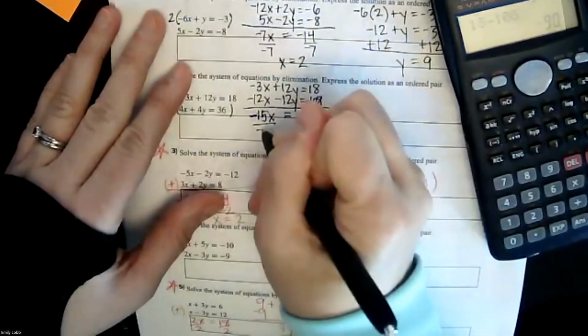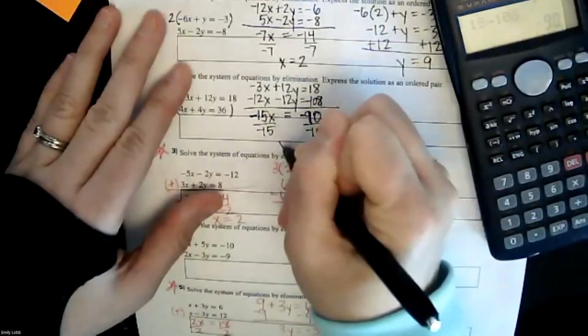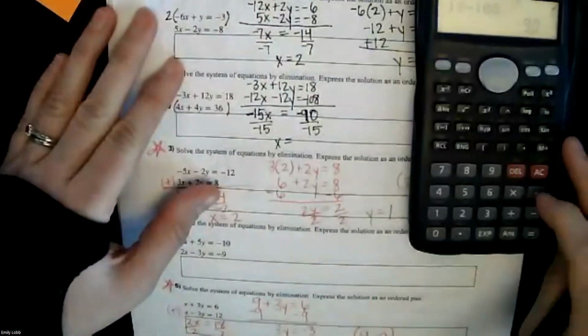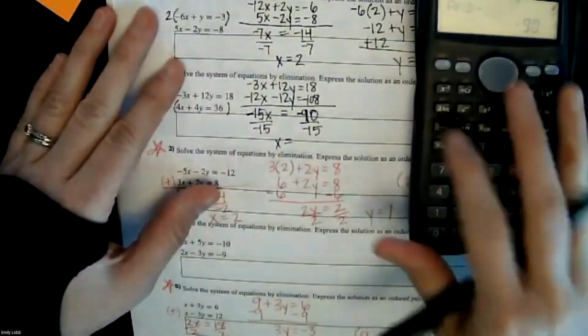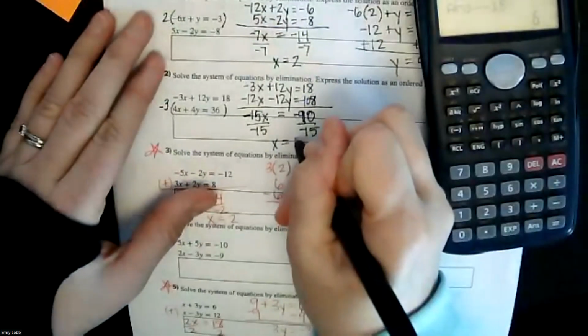So when I divide both sides by negative 15, x is equal to 6.